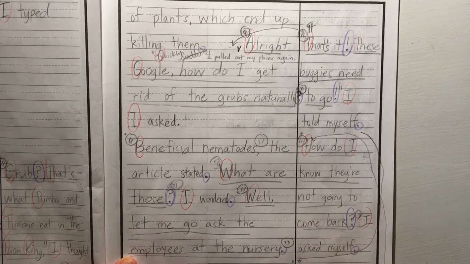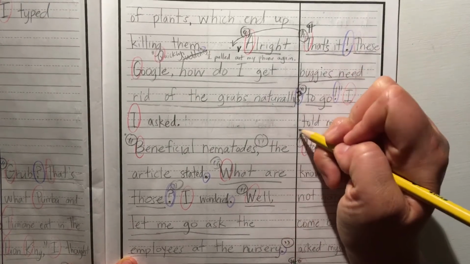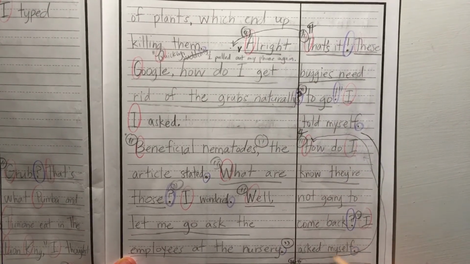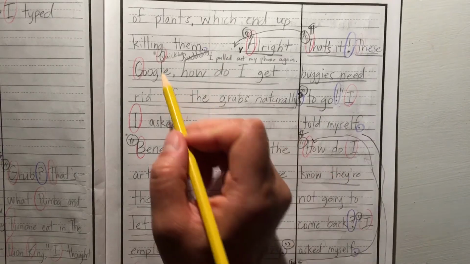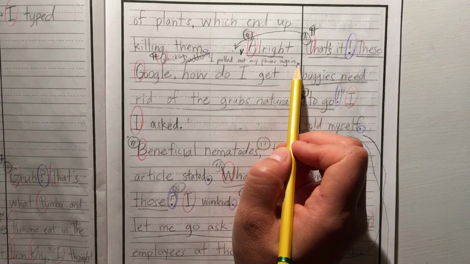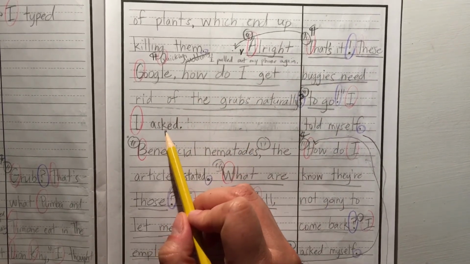Following my arrows. Oh. I put my phone in my back pocket. This would be something sudden happens. I put my phone in my back pocket and began to furiously dig and pick out every grub I could find. Some new dialogue here. New paragraph. How do I know they're not going to come back? I asked myself. Quickly, something sudden here. Quickly, I pulled out my phone again. Google, how do I get rid of grubs naturally? I asked.